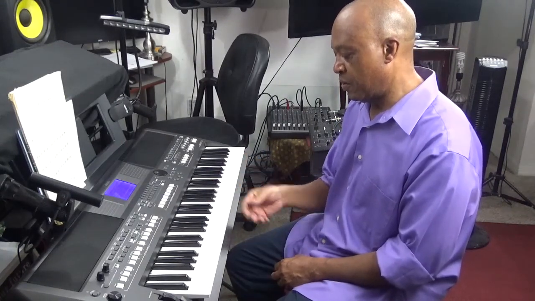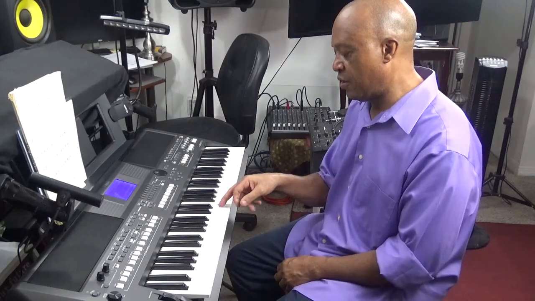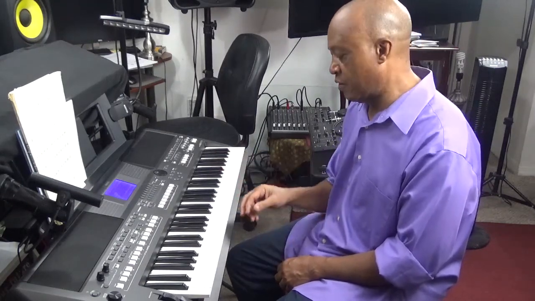A major triad is composed of 3 notes. The first note of the major scale, in the case of C major scale, that's the C. The third note of the major scale, here in the C major scale, that's the E, and the fifth note of the major scale, which is G.